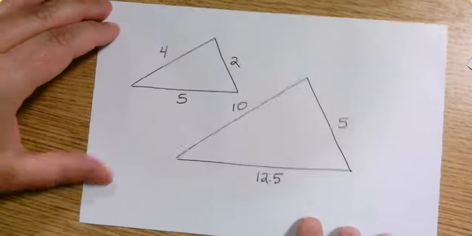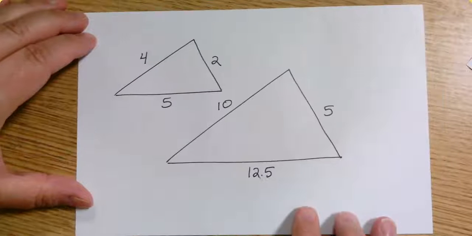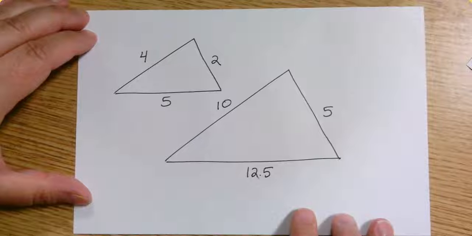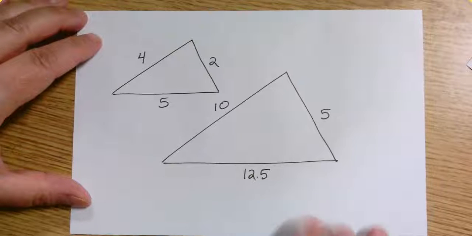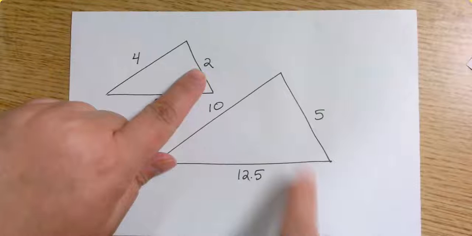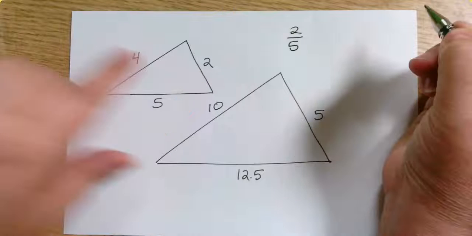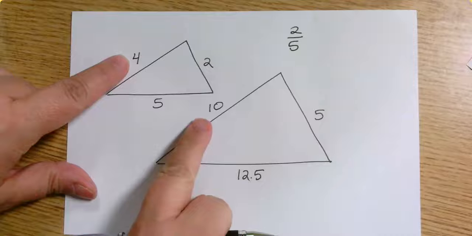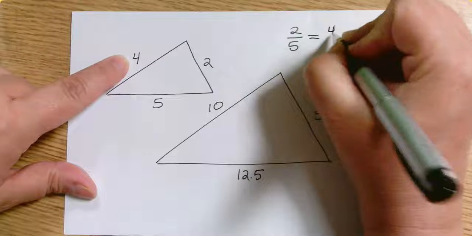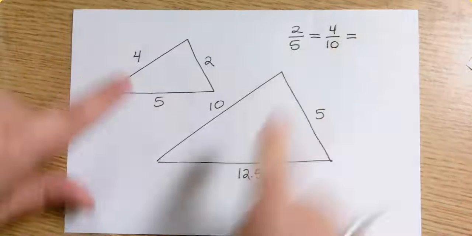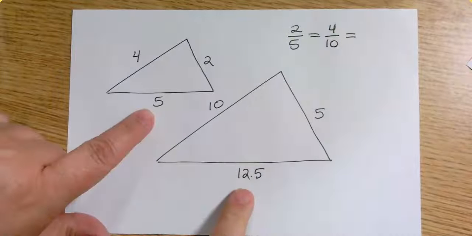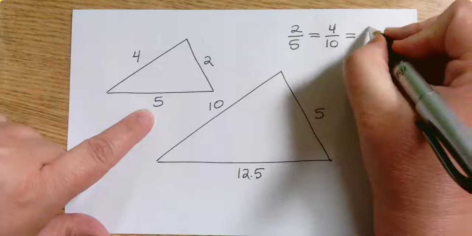These two triangles, I have assigned them side lengths so that the side lengths are proportional. What does that mean? It means the smallest side here and the smallest side here, 2 and 5, that ratio is the same as the ratio of these two sides, 4/10. And that ratio is the same as the ratio of these two sides, 5/12.5.